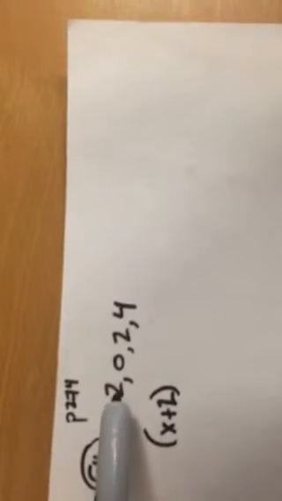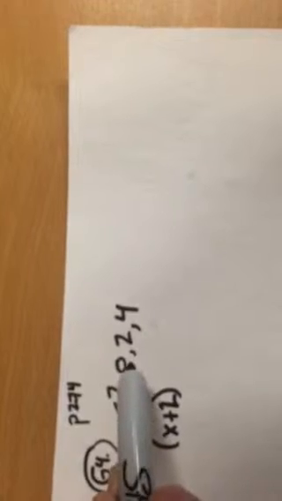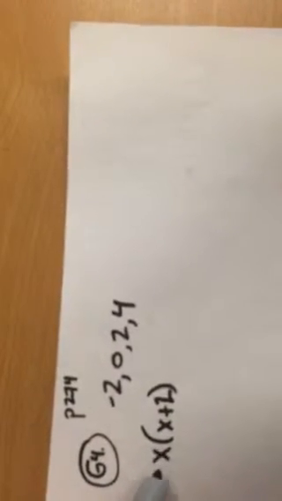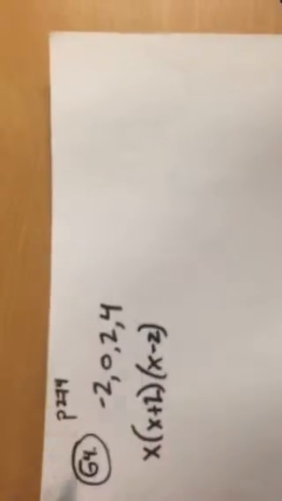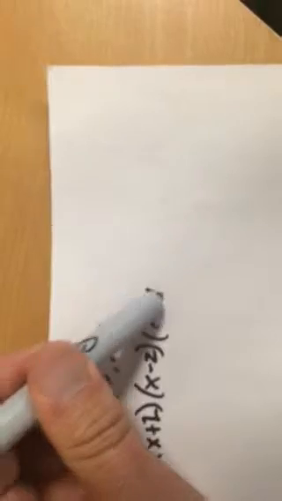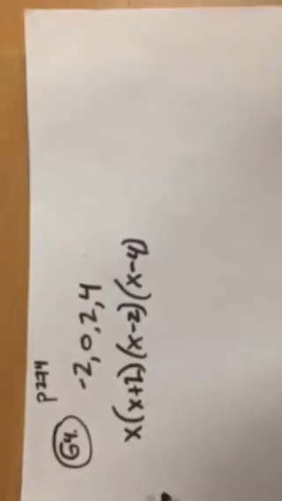So if negative 2 is one of my zeros, it had to come from the factor x plus 2, right? If I plug that in, it's going to be negative 2. 0 would have come from x, or x plus 0. 2 would have come from x minus 2. And 4 would have come from x minus 4. So now I have it in factored form.